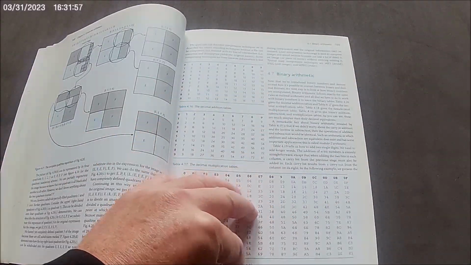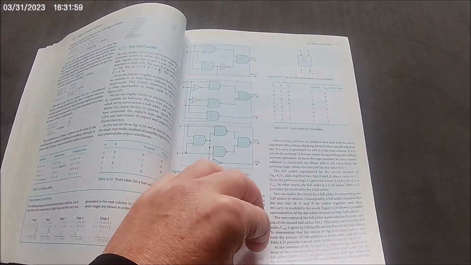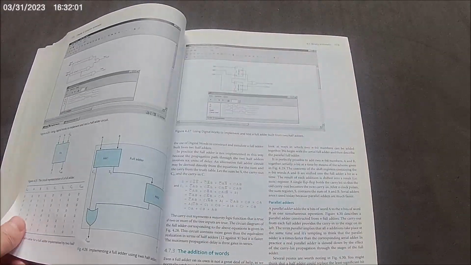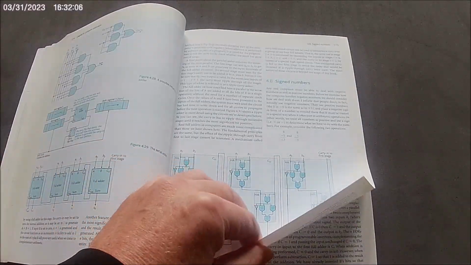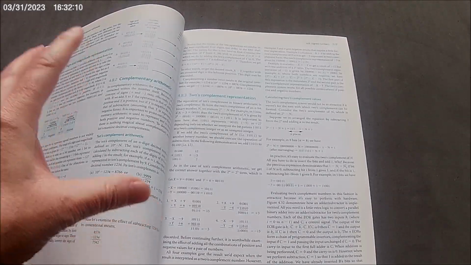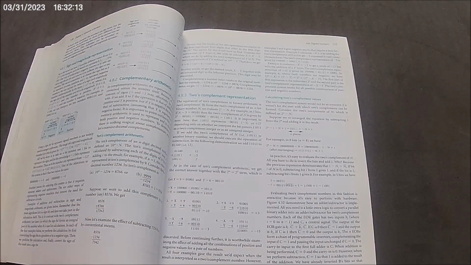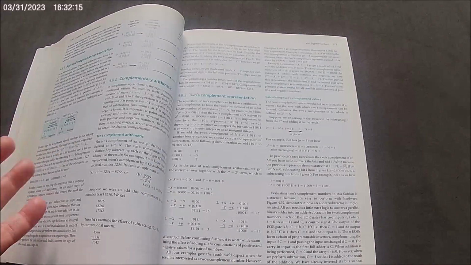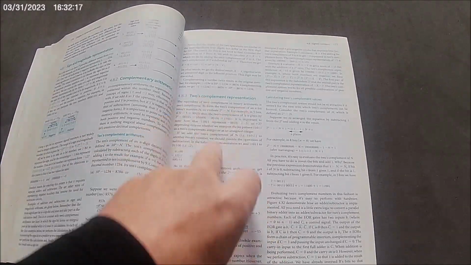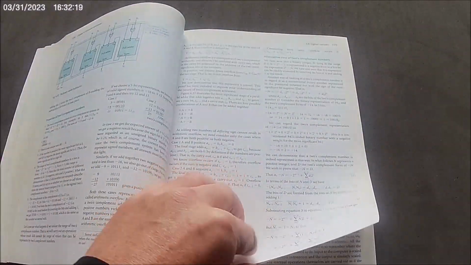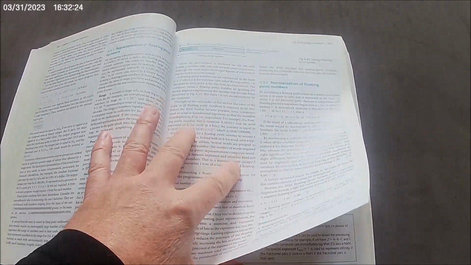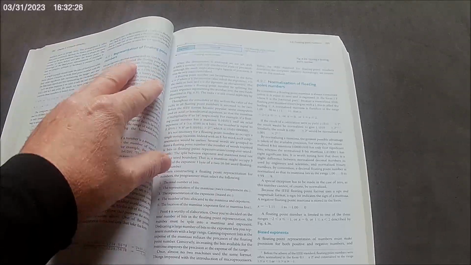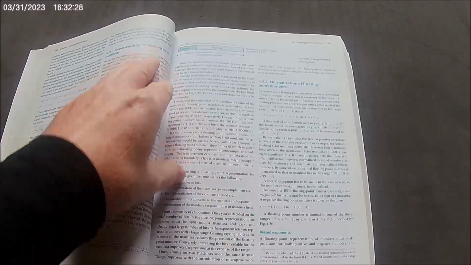So binary arithmetic, and building up a half adder and full adder. So how to do addition, subtraction, multiplication, and division really within a Boolean system, like a computer. So we've got 1's complement, 2's complement, and interestingly, there is a section on floating point numbers, which sometimes tends to be missed out.